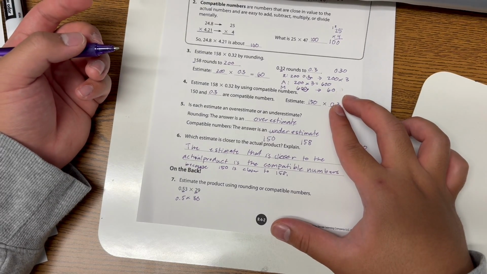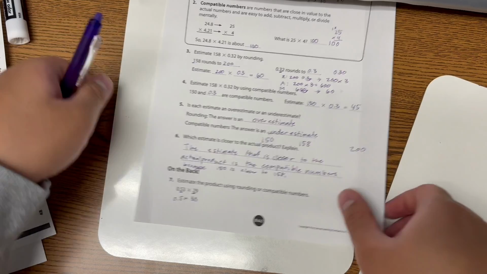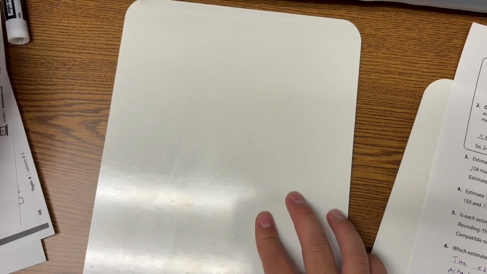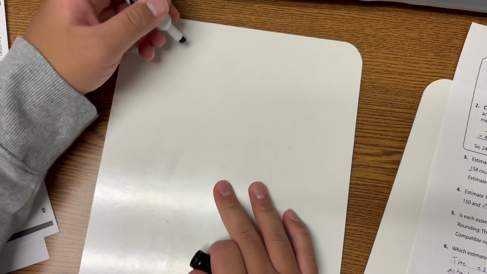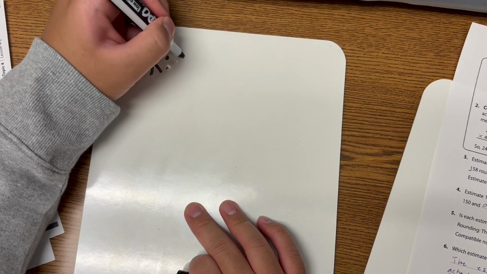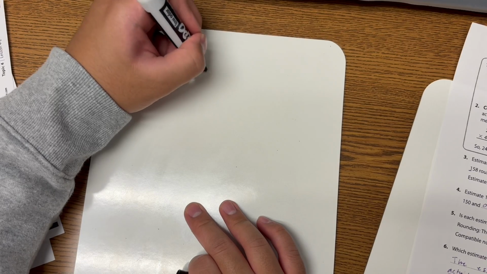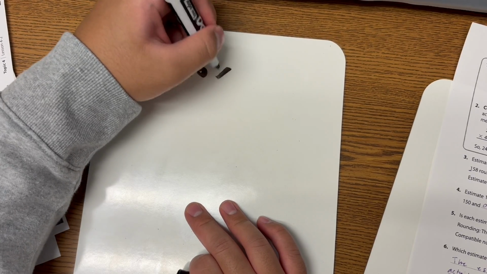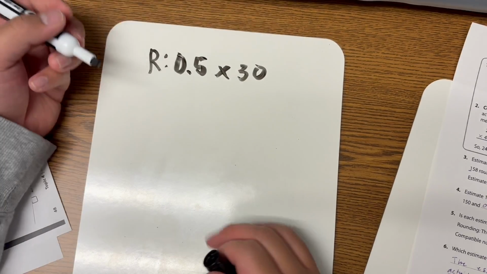Now we can apply the RAM method. So when we rewrite, we have 0 and 5/10 times 30.